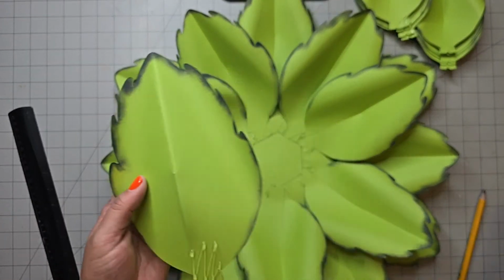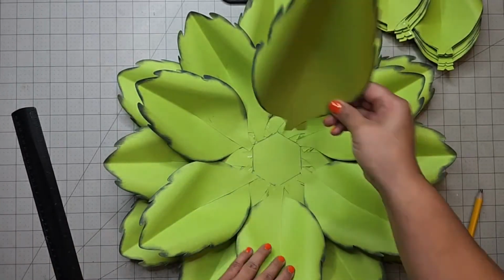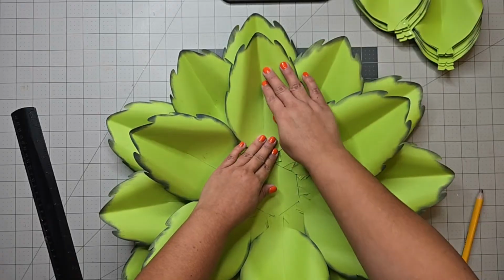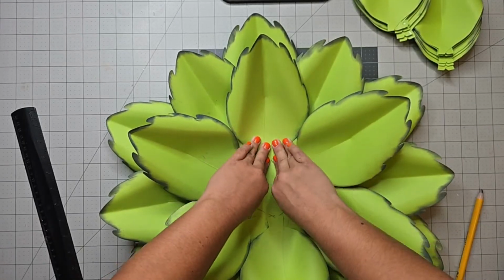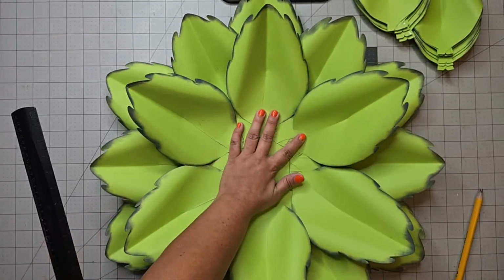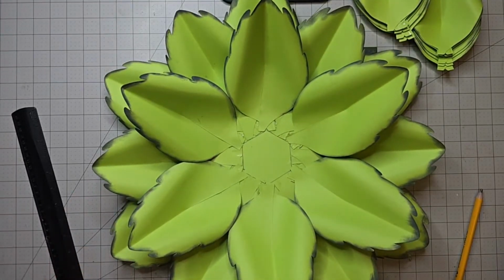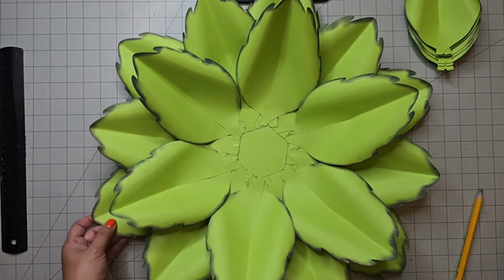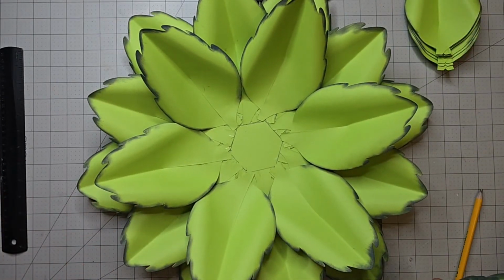Yes, it's so cute. And our last petal, again, just go up to that corner of the hexagon and press down. Oh, I really like her. I love the distressing on the edges. It really just helps to elevate the flower and the colors.